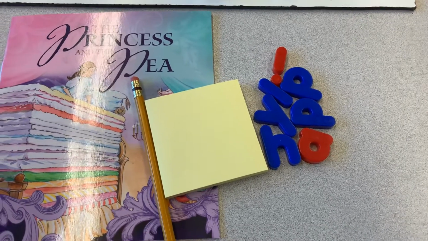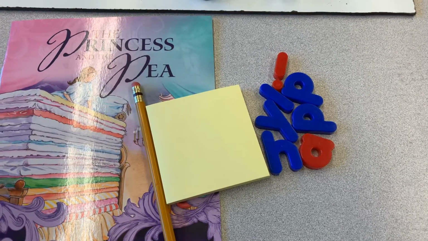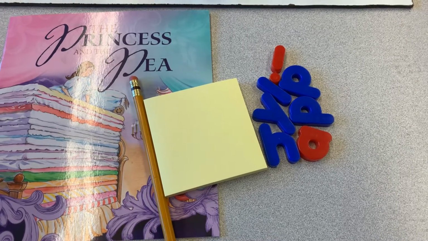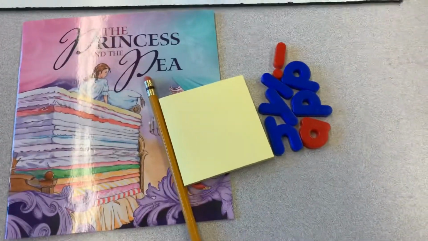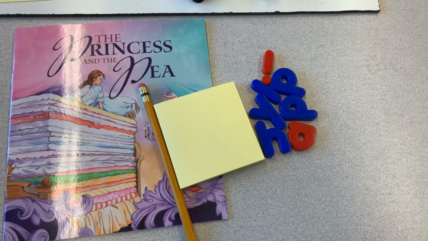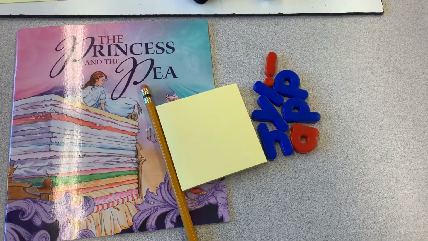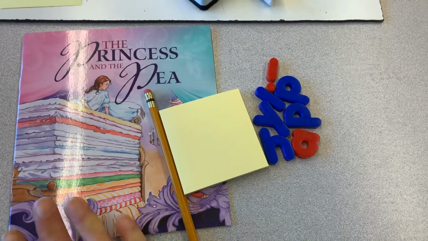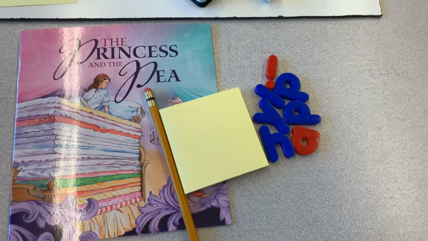Good morning, Tigers. Today is Wednesday, April 8, 2020, and this is guided reading for Tigers. Our lesson is number 130, day 2, and the book is The Princess and the Pea.